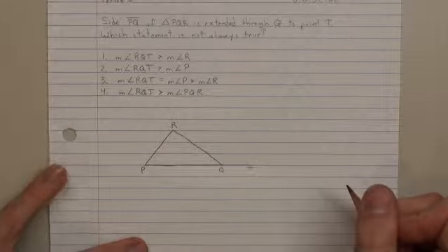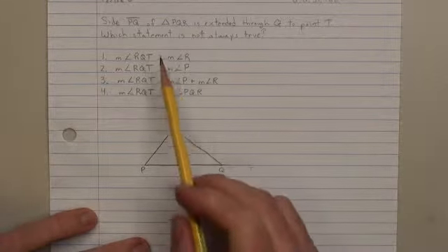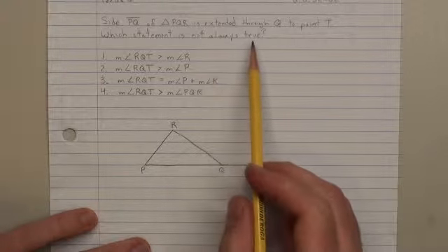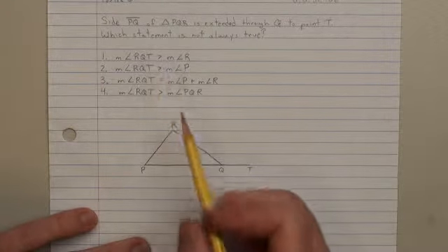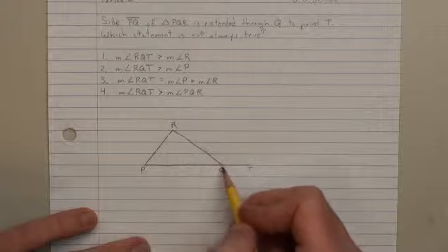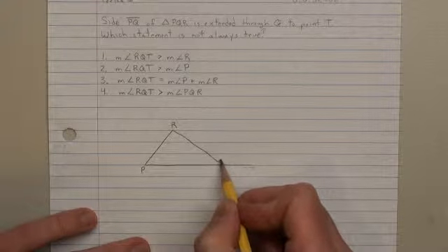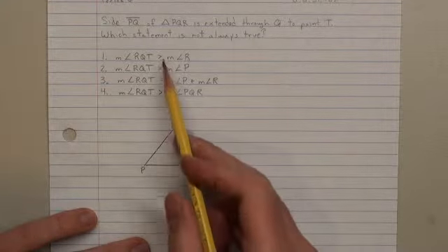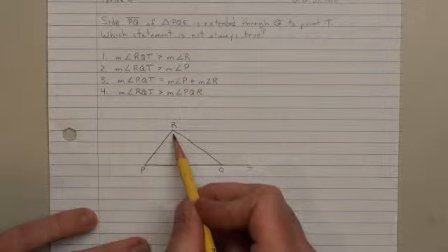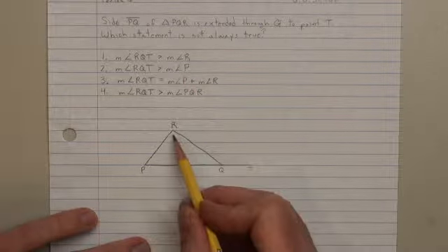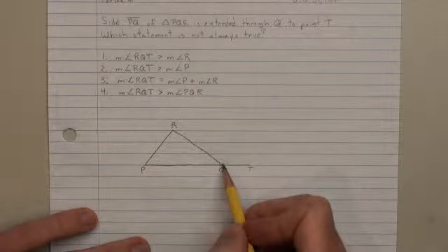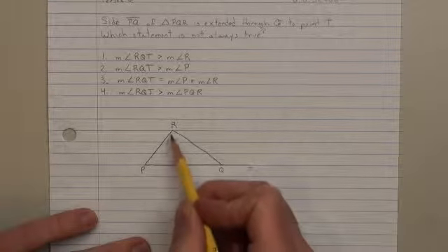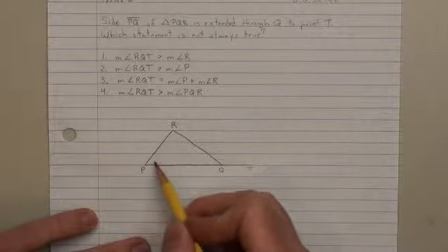Okay? So, which statement is not always true? The measure of angle RQT, that's this exterior angle right here, is greater than the measure of angle R. Remember, that has to be true. Okay? The exterior angle is always greater than these two non-adjacent interior angles.